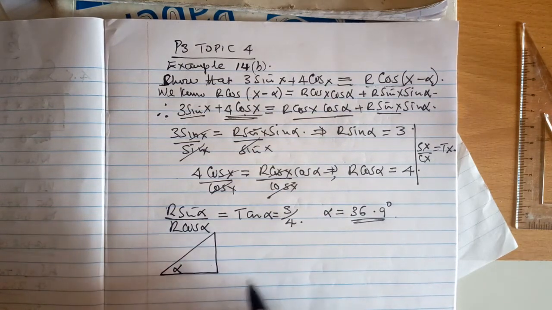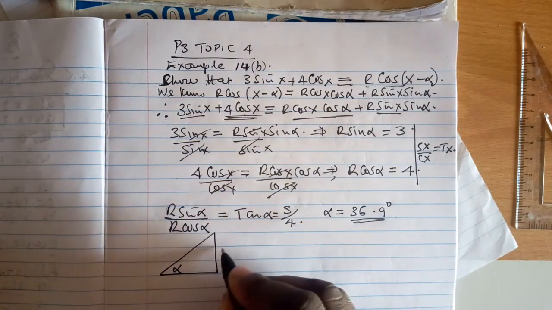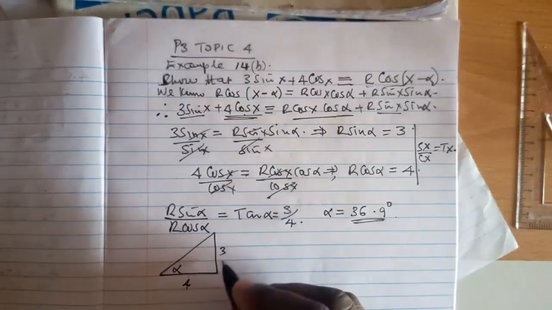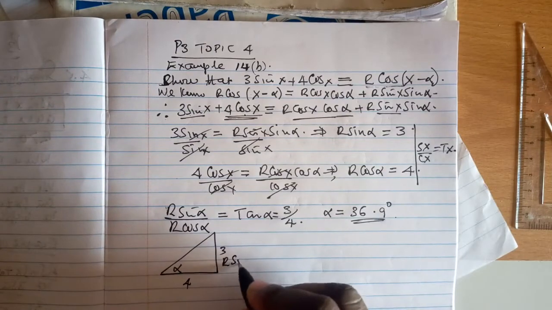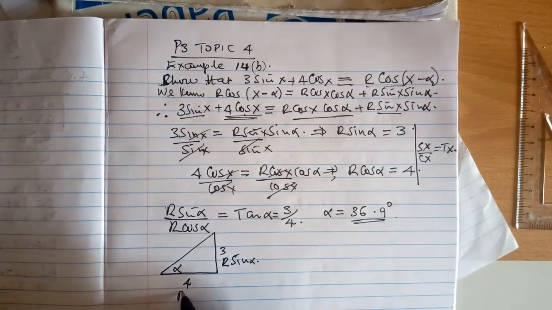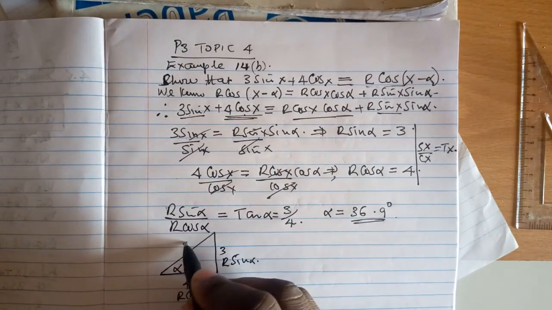If that is alpha, opposite over adjacent is 3 over 4, but instead of writing the 3, we can have r sine alpha. Instead of writing the 4, we can have r cosine alpha. And of course, this is 5.